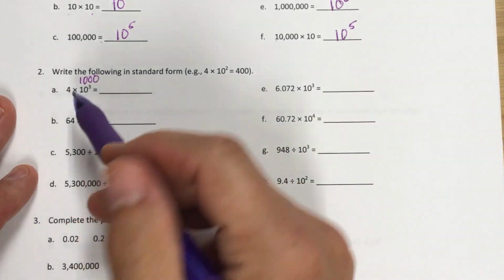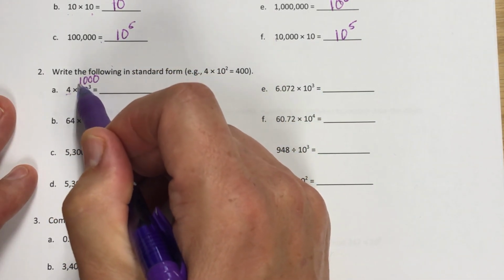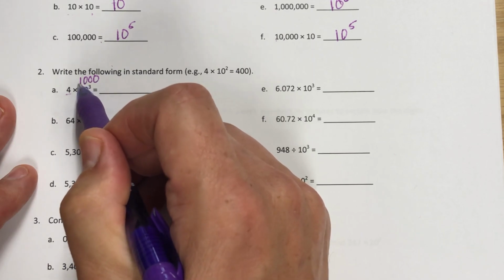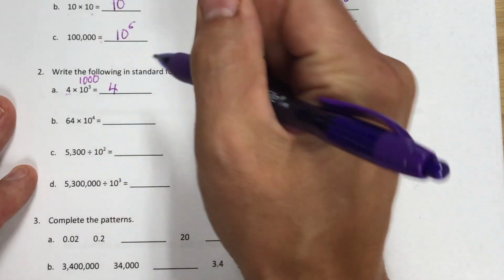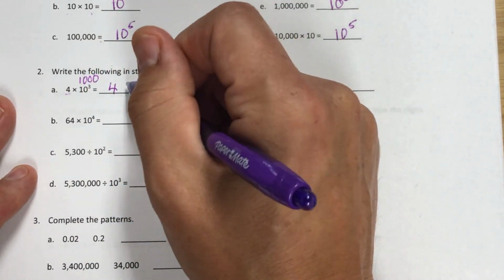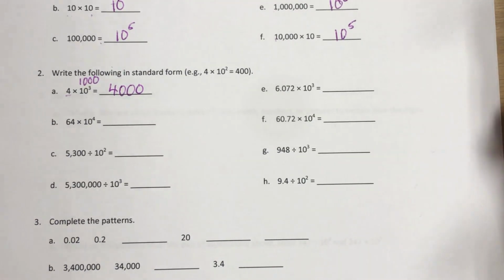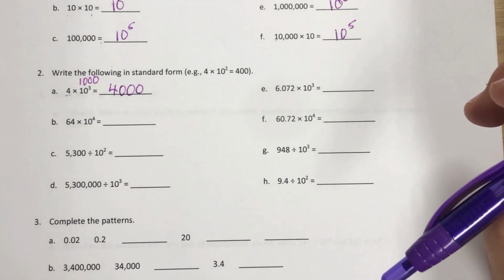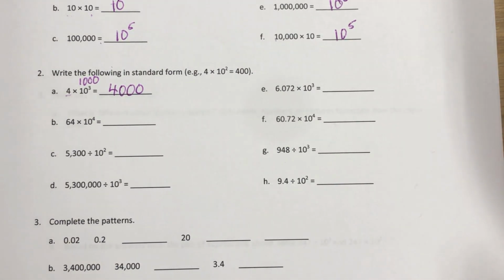Now I taught the students 2 ways to do this. One is by simply multiplying the first digit with the first digit in the second number with the zeros, and then we have 4 times 1, which is 4, and then 3 zeros, 1, 2, 3. Now this method is indeed simple, but it is also limited when we get to situations where we have decimals.